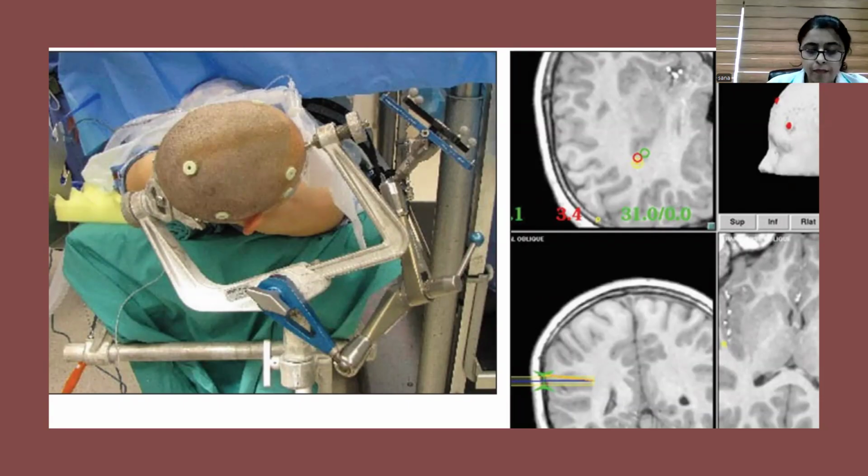The idea is the same. You will fix the head and apply the frame, or this is probably utilized with just fixing of the head with the help of a frameless system, in which you will select an epileptogenic focus in the brain. Next, please.